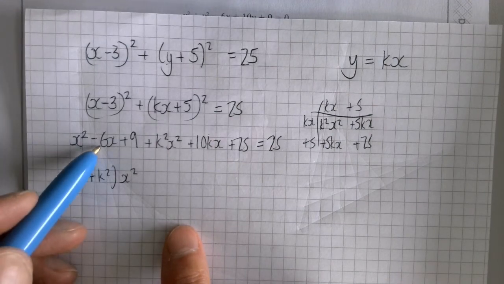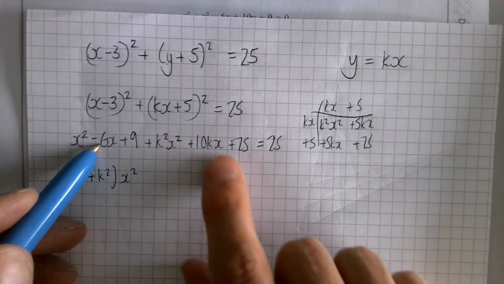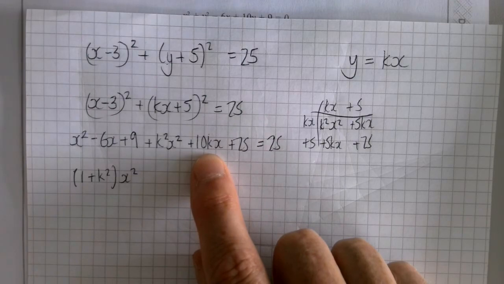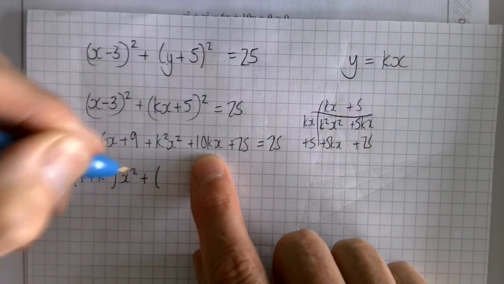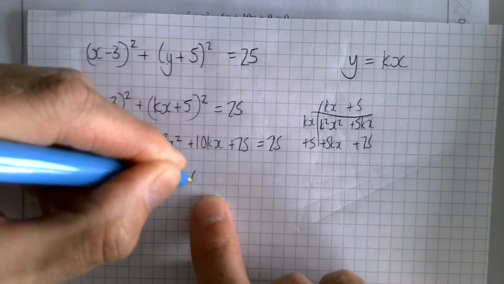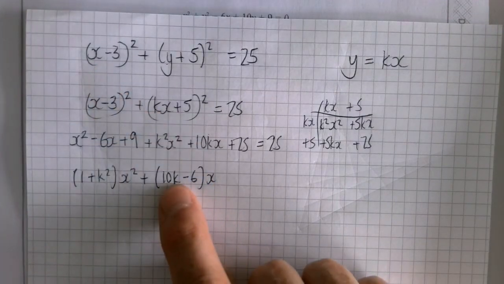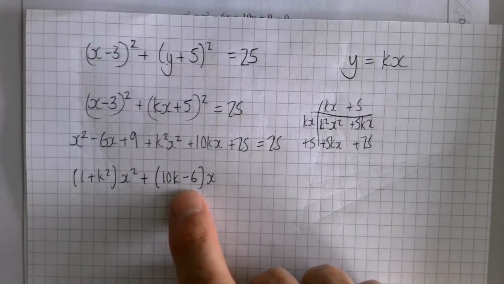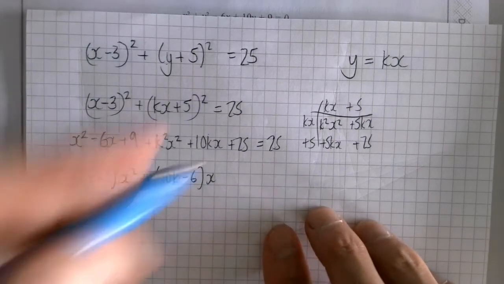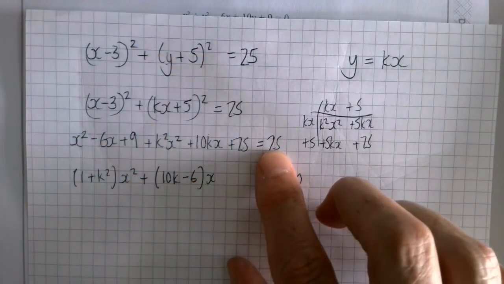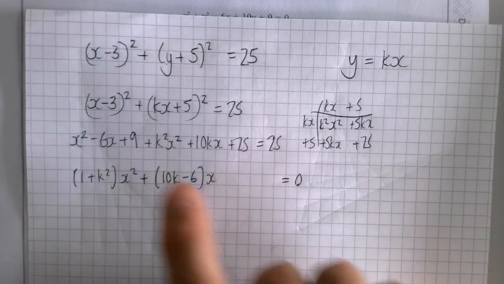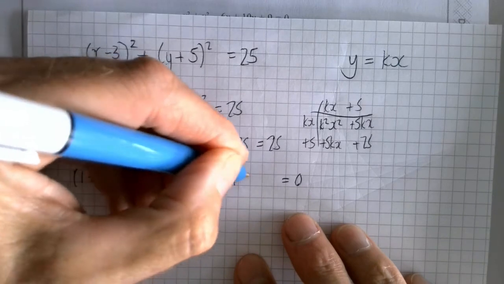I've got minus 6 here, and I've got 10kx's here, so can I write that like this? I've written the 10k before the minus 6 just because it looks a bit nicer than minus 6 plus 10k, but I could have done it the other way around. And then, what about the numbers? Well, don't forget I want this to be a 0, so I'm going to take away 25 from both sides, which will get rid of that, so actually I'm just left with plus 9.